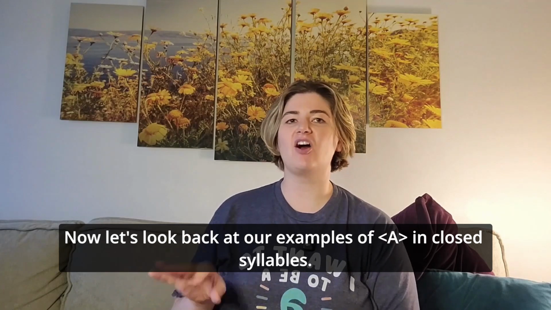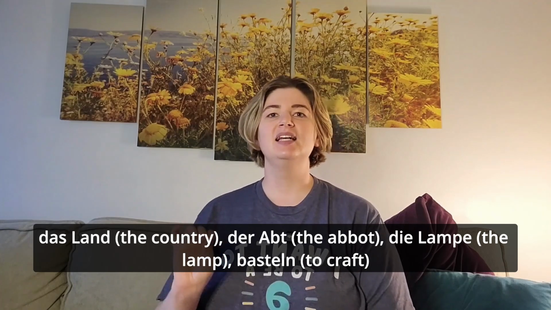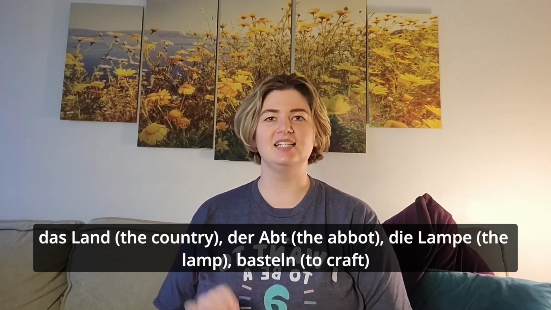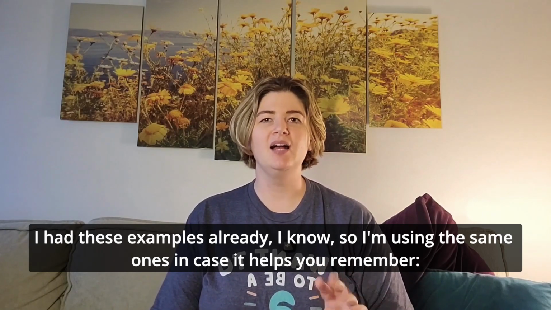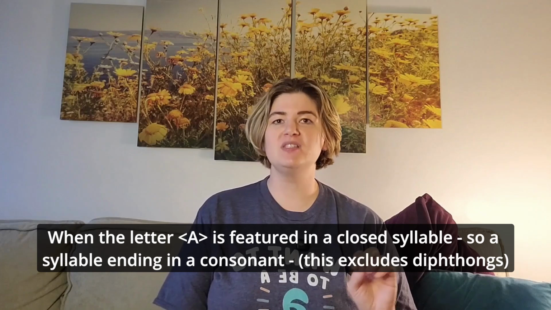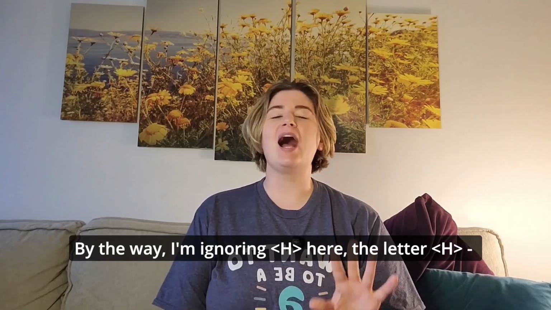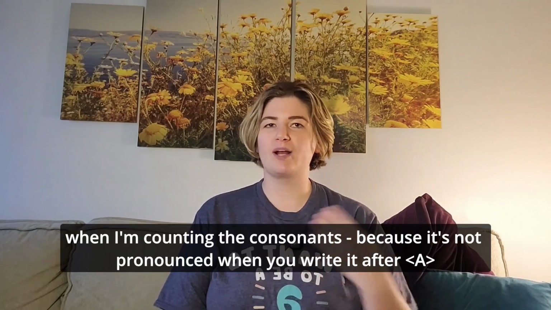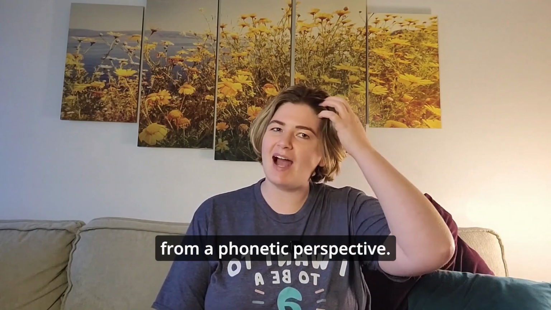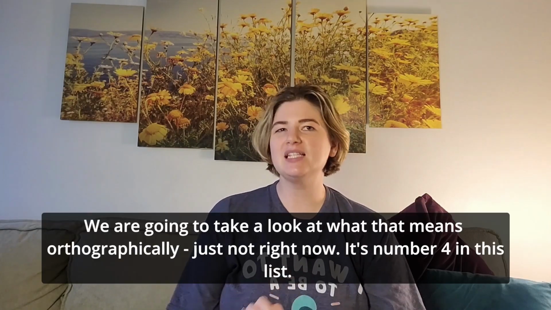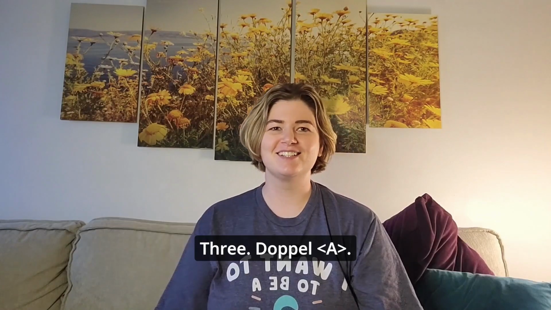Now let's look back at our examples of A in closed syllables. Das Land, der Abt, die Lampe, basteln. I had these examples already, I know, so I'm using the same ones in case it helps you remember when the letter A is featured in a closed syllable, so in a syllable ending in a consonant, it's pronounced as the short A. By the way, I'm ignoring the letter H when I'm counting the consonants, because it's not pronounced when you write it after A, so that doesn't really count from a phonetic perspective. We are going to take a look at what that means orthographically, just not right now. It's number 4 in this list.